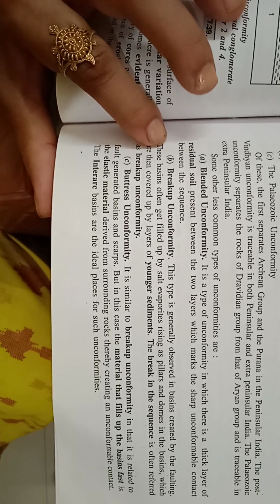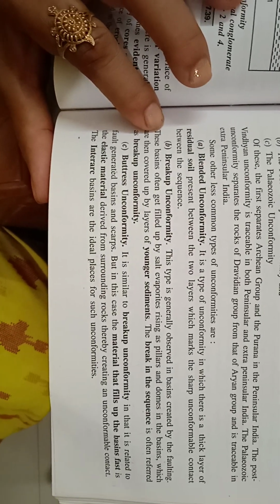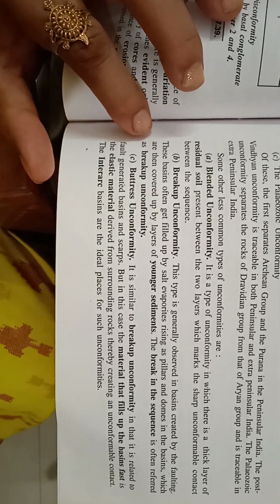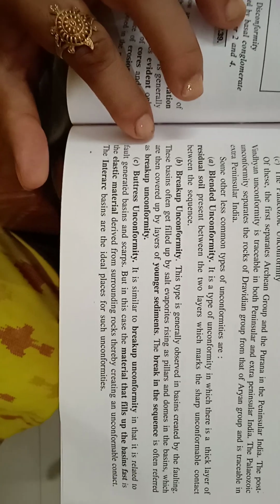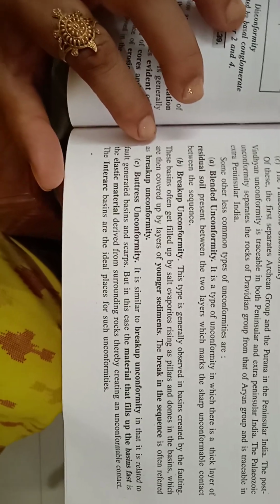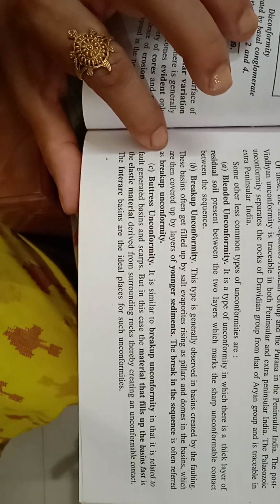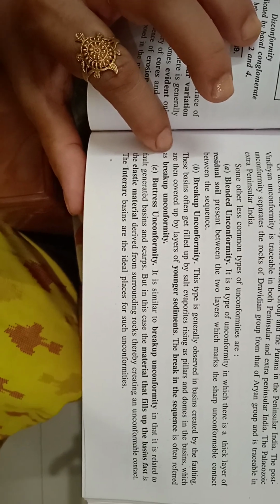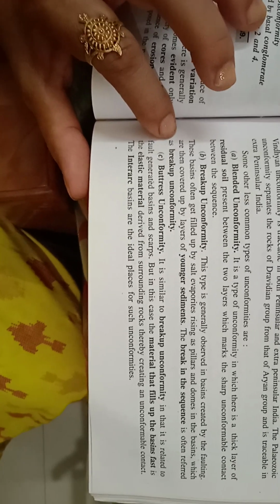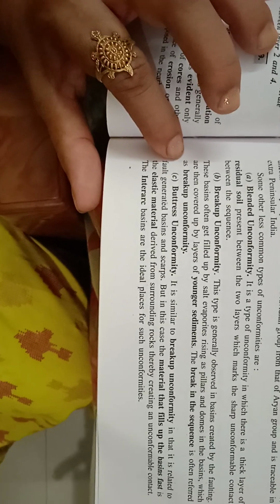Breakup unconformity. This type is generally observed in basins created by faulting. These basins often get filled up by salt evaporites rising as pillars and domes in the basins, which are then covered up by a layer of younger sediments. The break in the sequence is often referred to as a breakup unconformity.